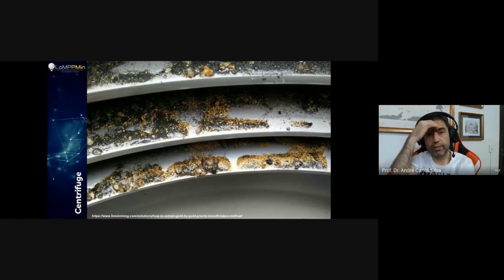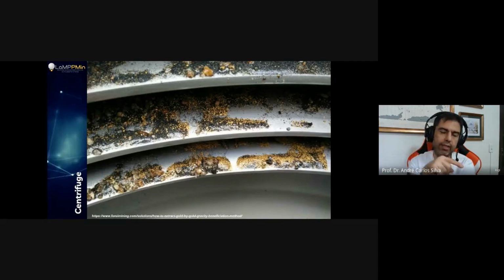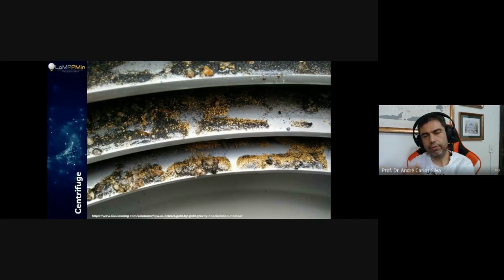So we put this equipment, and after a few hours, like an 8-hour shift, you stop your Nelson concentrator and you go there to clean it. At the beginning, you had to clean it yourself. Nowadays, they have a cleaning circuit. You don't need to go there. That's what we're going to see.